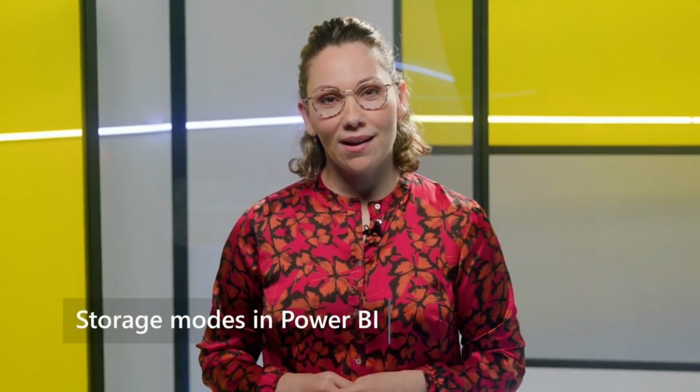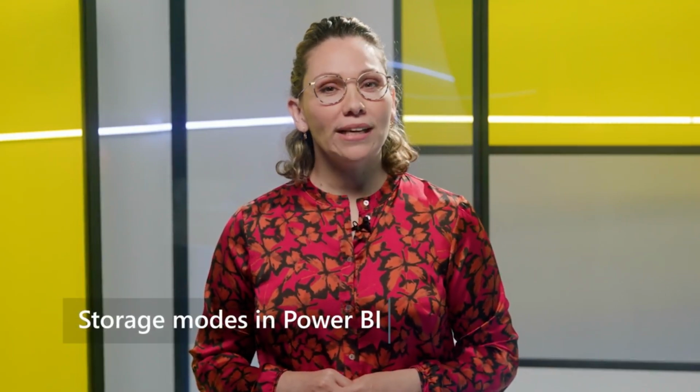Great work! As an aspiring Power BI data analyst, you'll generate large amounts of data. But where can you store this data? Fortunately, Power BI offers several storage options for its users. Over the next few minutes, you'll explore Power BI's storage modes and their impacts on report performance.